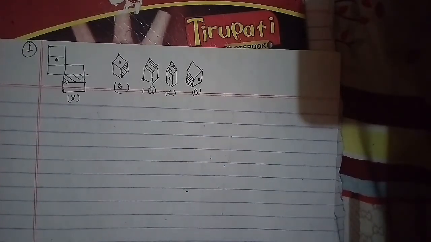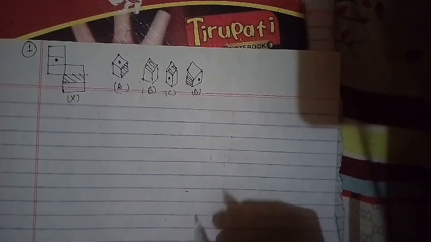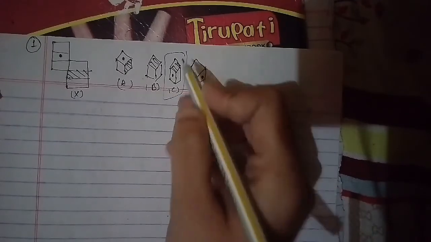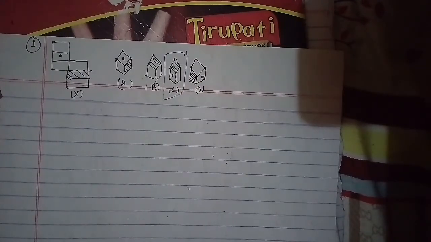C is the answer here. Now we'll go ahead with another one. With the same cases for the cube, only cube B can be formed here, so B is the right answer for the same. We have your answers, and the C option is your B only, so the answer here is B. B will be the right answer for this question as well.